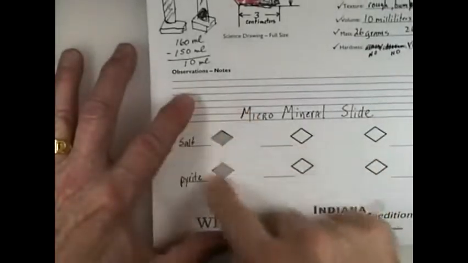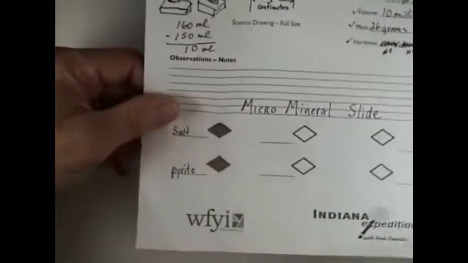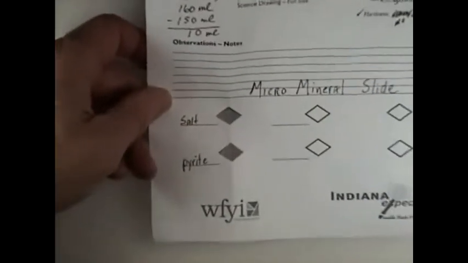Now, teachers, if you had paper hole punches, those work also, but scissors work just fine. All right, so I've opened it up now, and I have two holes in my worksheet for my micro mineral slide. Salt and pyrite. Of course, it would fall right through right now if I tried it. So we're going to do one more thing. I'm going to turn it over, and there they are.